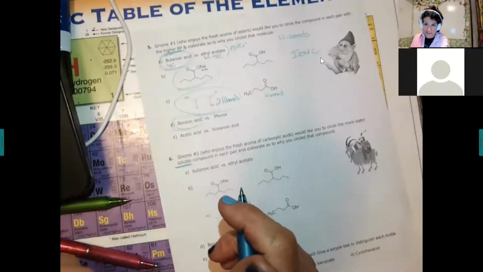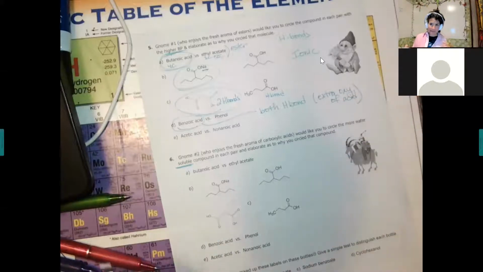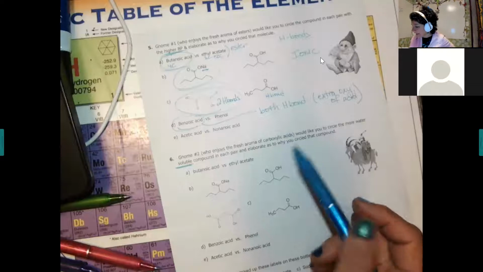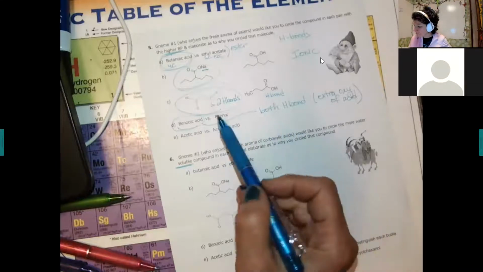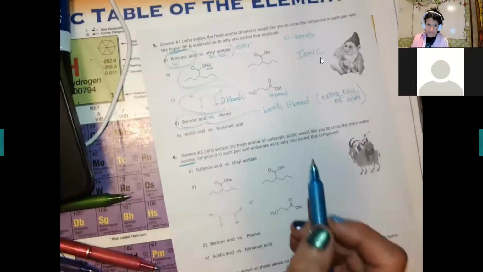So although they both H bond, let's just write it like this, they both H bond, but the acid has the extra oxygen. It's actually more complicated than that. The acids can make what's called a dimer, and so they're always bigger than what you think they are. And nothing else does that. It's only the acids. And so since phenol also has an OH, the acid is always going to be higher than an alcohol or a phenol because of that extra oxygen.